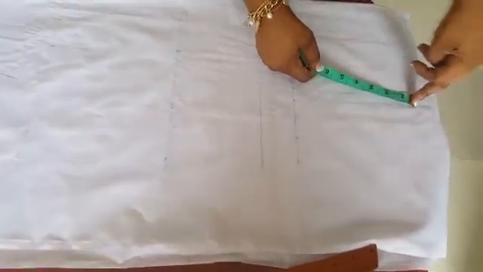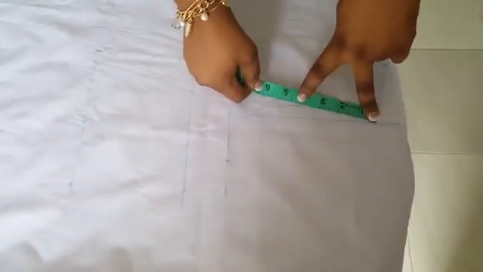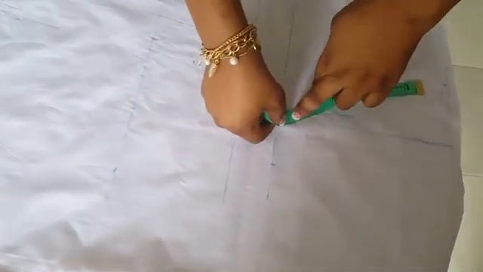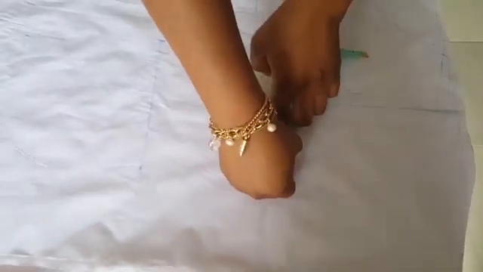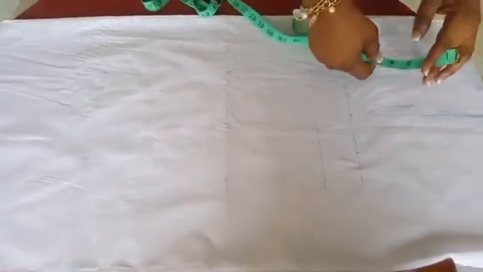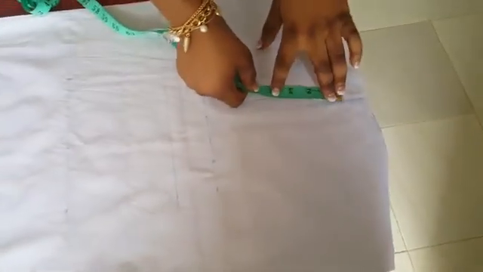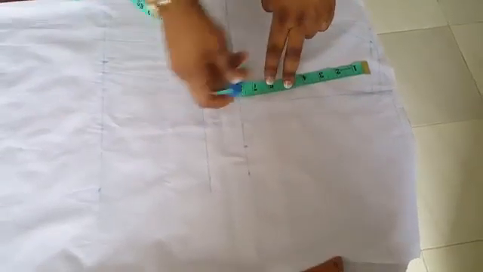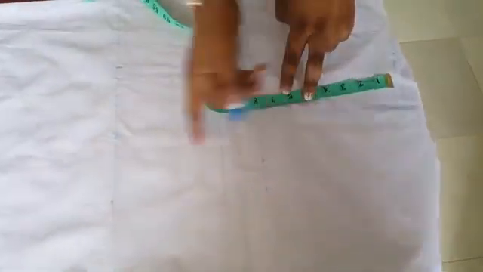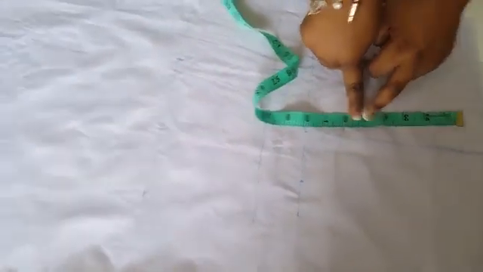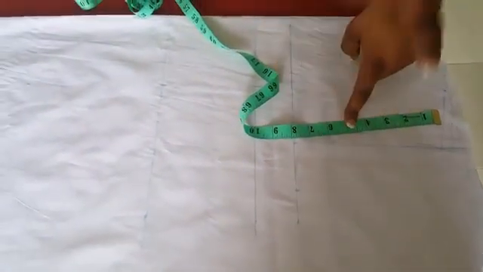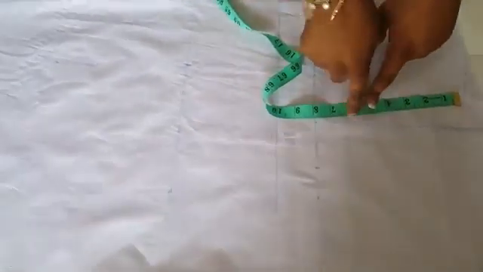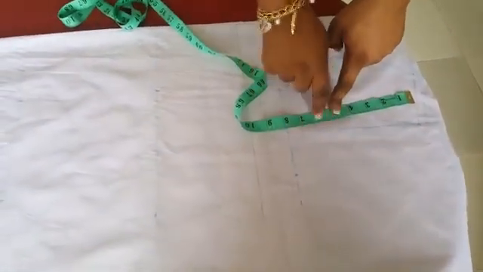Here, all you have to do is measure from the edge of your shoulder, measure all through. Here I have 10. So I will divide it by 2, which will give me 5. 5 is here, but I'll have to come down by 1 inch to make it 6. Why? Because I need half an inch for sewing allowance and half an inch for the dart I will cut off. That was why I came in by 1 inch.